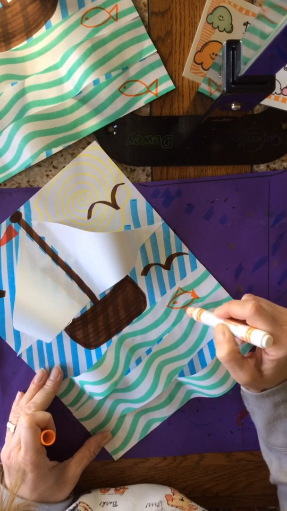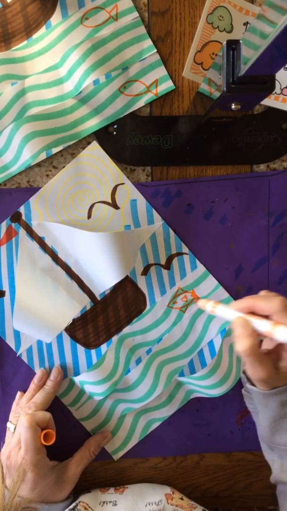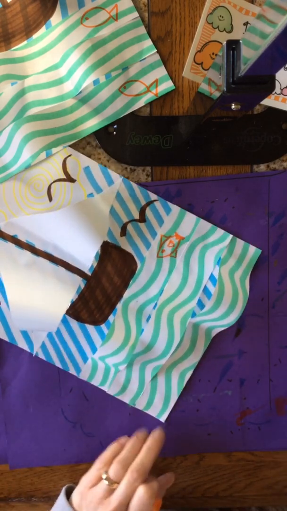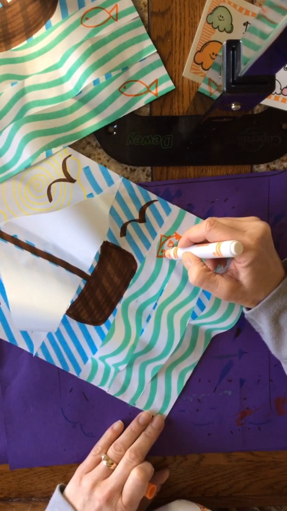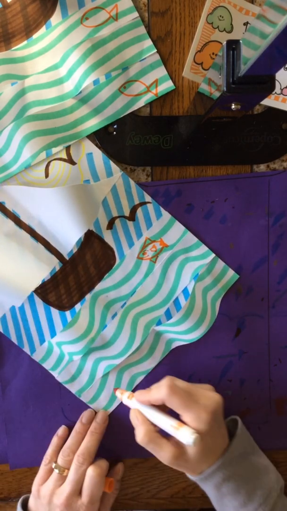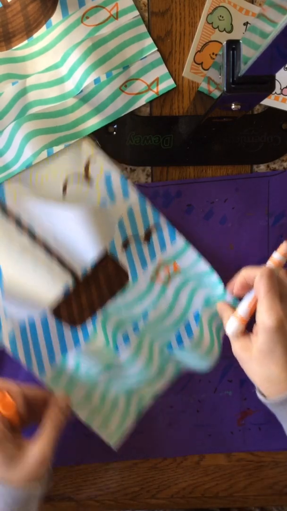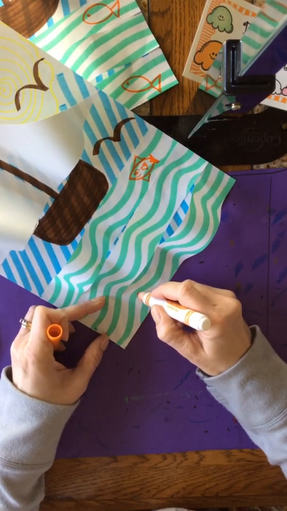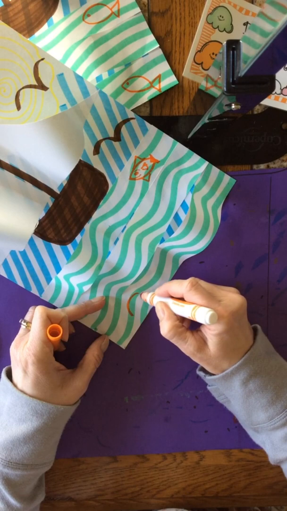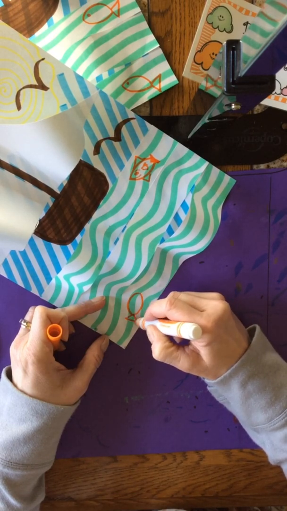Aww. Maybe they're smiling. You could make any kind of fish you want. You can use any color you want.